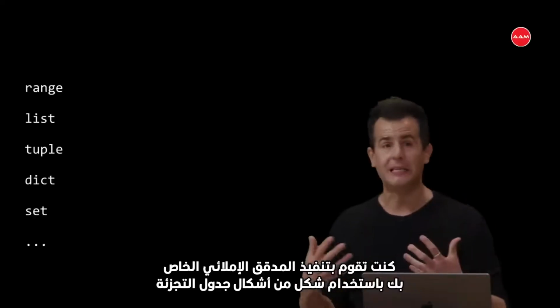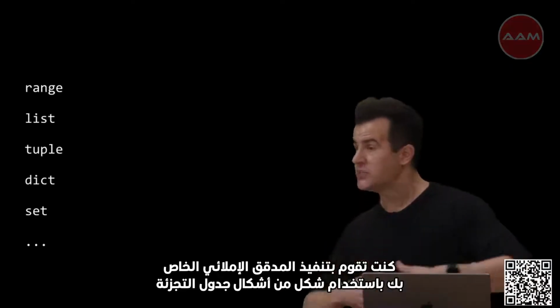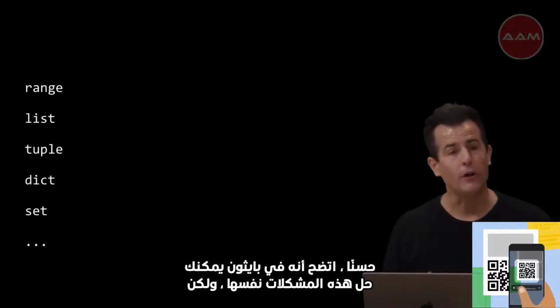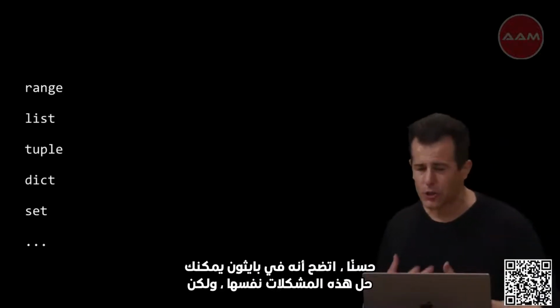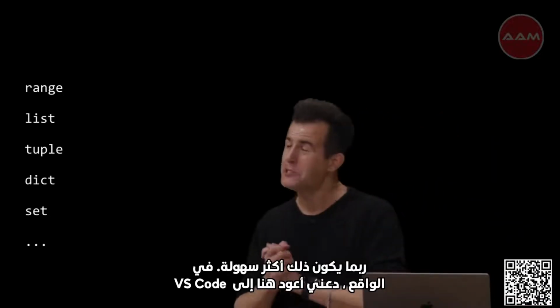Have you been implementing your very own spell checker using some form of hash table? Well, it turns out that in Python, you can solve those same problems, but perhaps a little more readily.